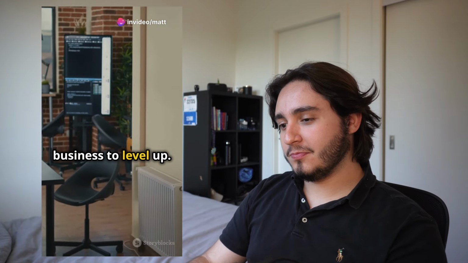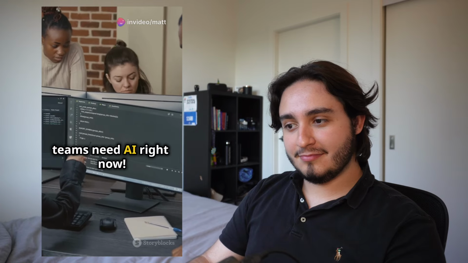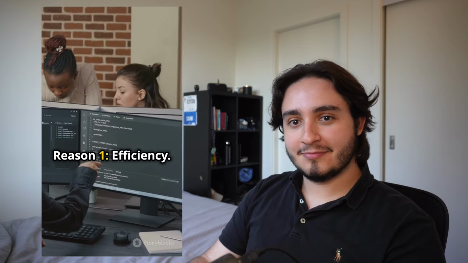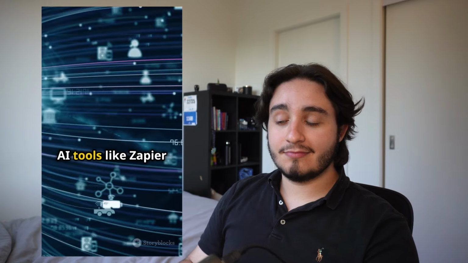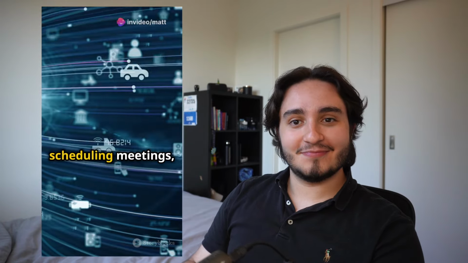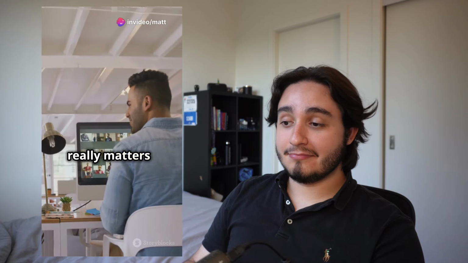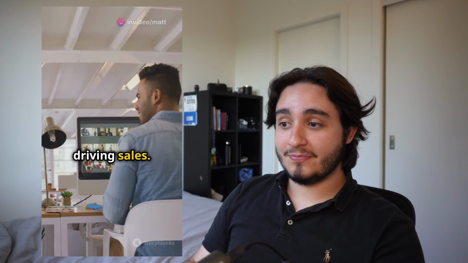AI isn't just for tech giants anymore, it's time for your business to level up. Here are the top 3 reasons why your marketing and sales teams need AI right now. Reason 1, efficiency. AI tools like Zapier and Calendly can handle repetitive tasks like sorting emails, scheduling meetings, and even data entry. This frees up your team to focus on what really matters, building relationships and driving sales.